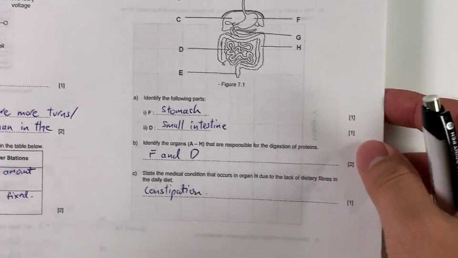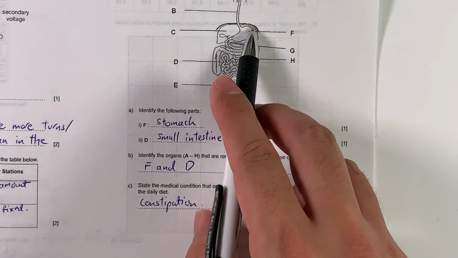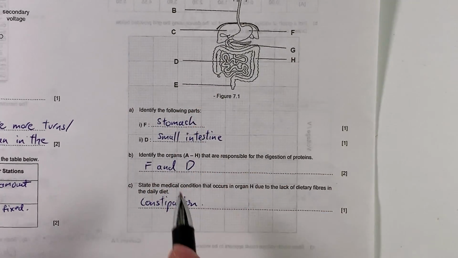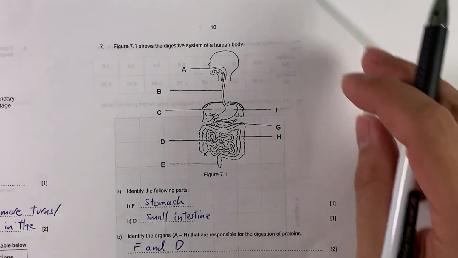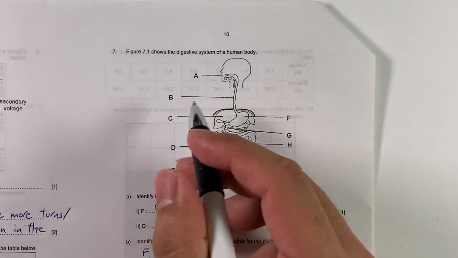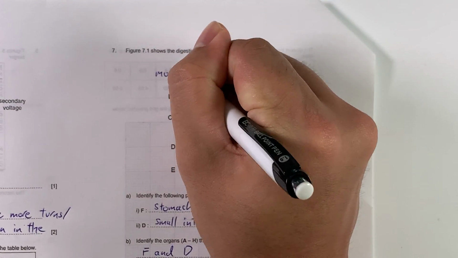Okay, question 7. Identify the following parts. F is actually the stomach if you look at it very carefully, and D is the small intestine. Looking at the diagram, let's identify the rest of the parts very quickly. A is the mouth.